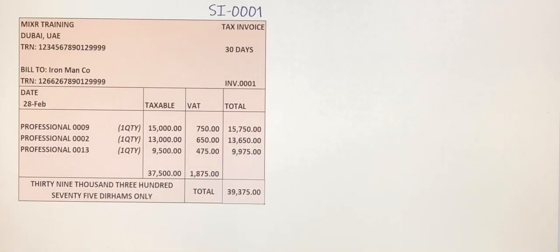This will become SI0001, and this is on a separate formula, so this would become 0001, and the date is 28 Feb, and then we will debit to our customer. It is Ironman Company.